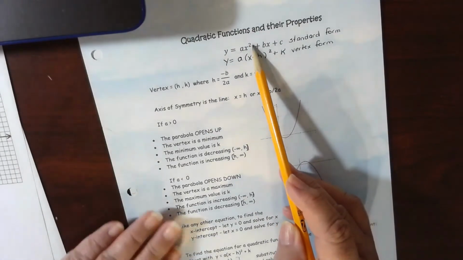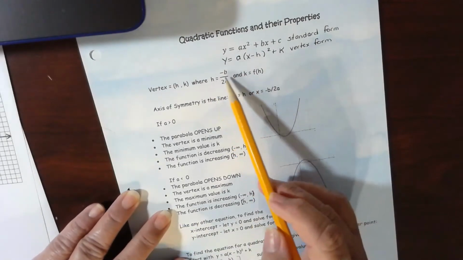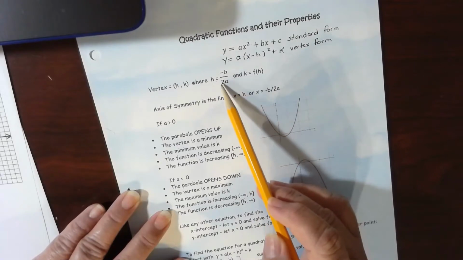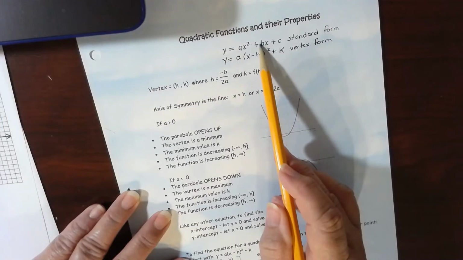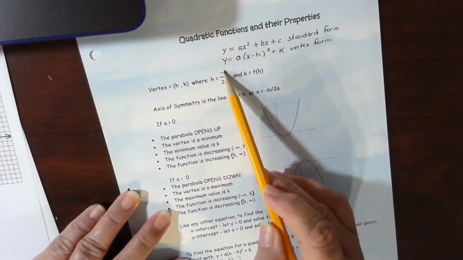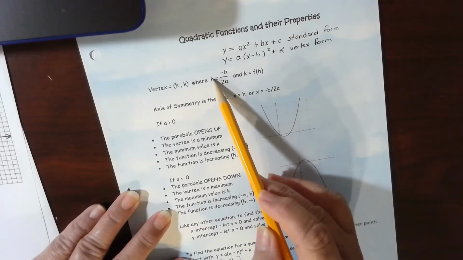And there's a little formula right here: you find h by taking the opposite of b and dividing it by 2a. Now this is the a and this is the b. So you take the opposite of b and divide it by 2a. That gives you the value for h.